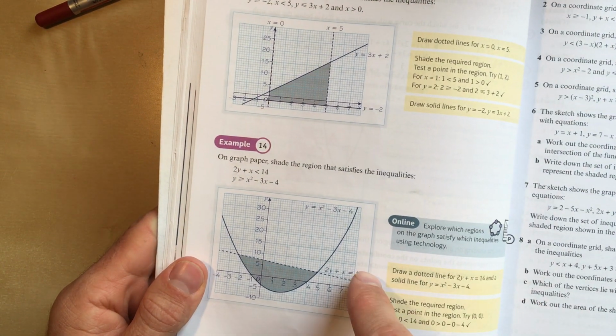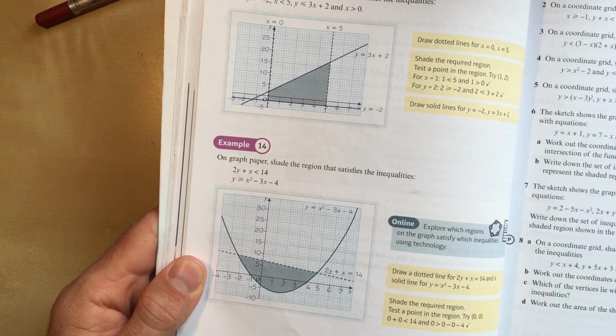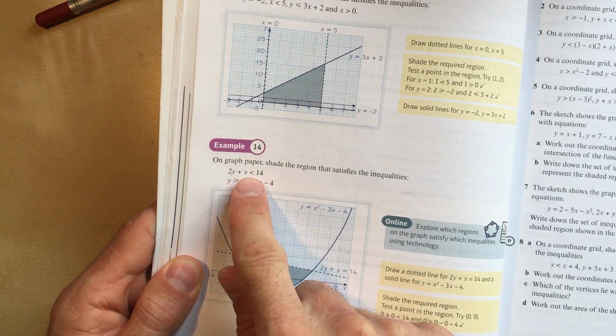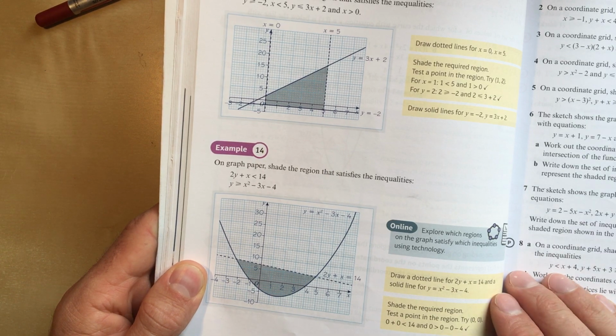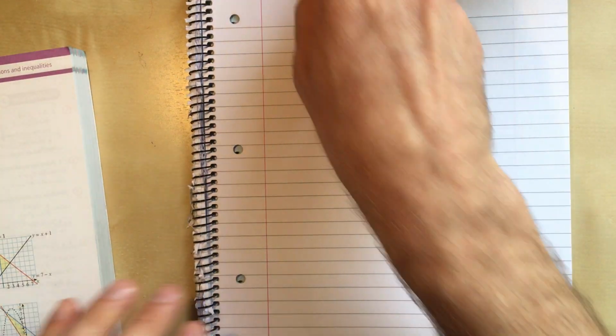What you may not have seen before is when we've got a curve involved, but there's nothing different there. Draw the curve as a solid curve if it's an inclusive inequality. Draw it as a dotted curve if it's an exclusive inequality. And there are a couple of tips I can give you which might help.